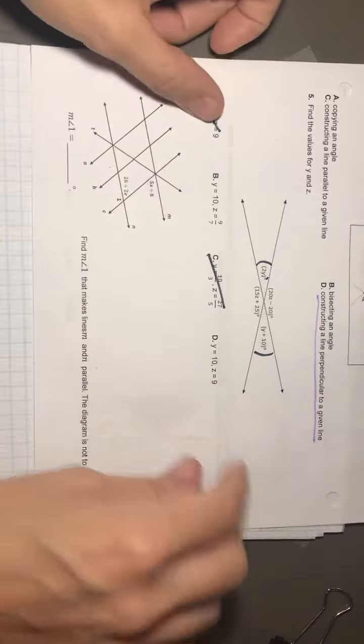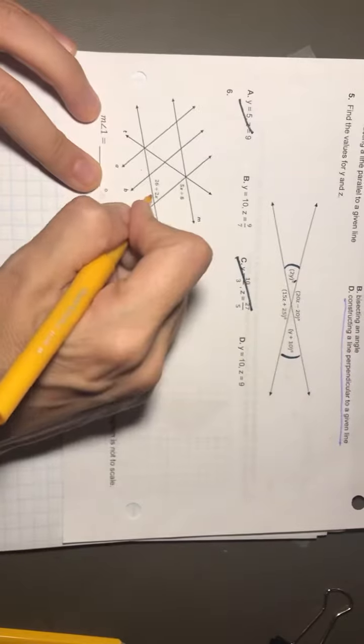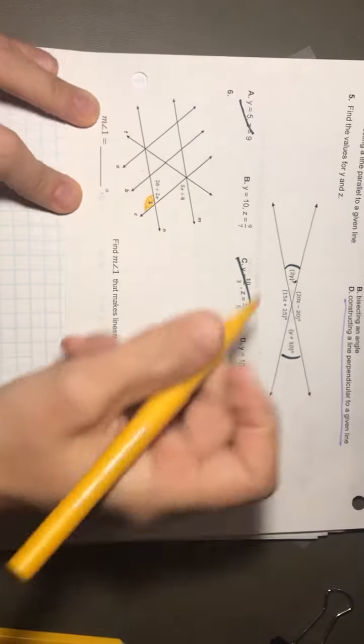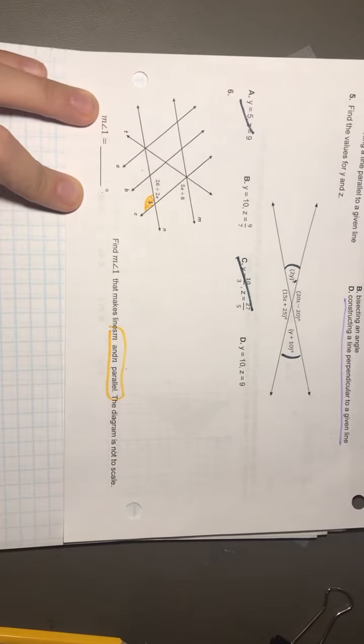Welcome. Let's check out question 6. So when we left off, it said, please find angle 1. So when I look in this picture, here's angle 1. It says find angle 1 that would make these lines parallel.